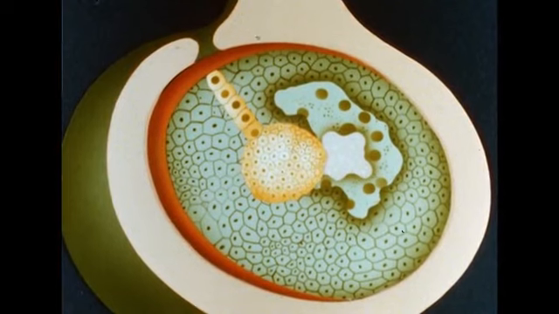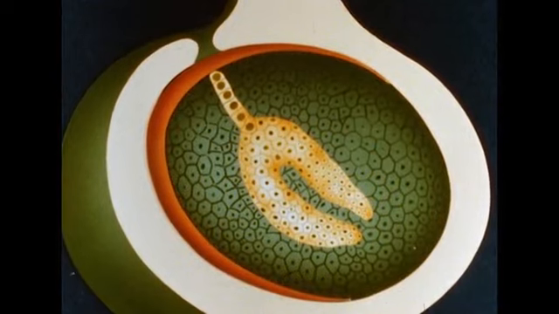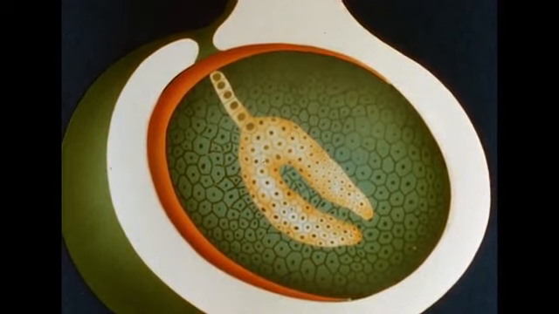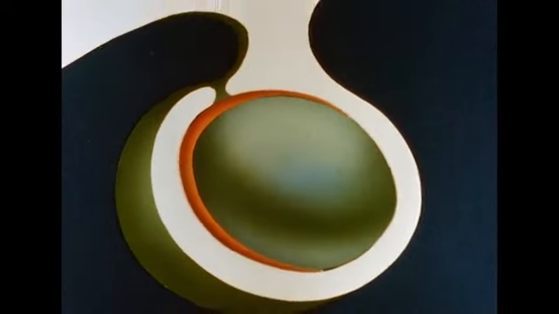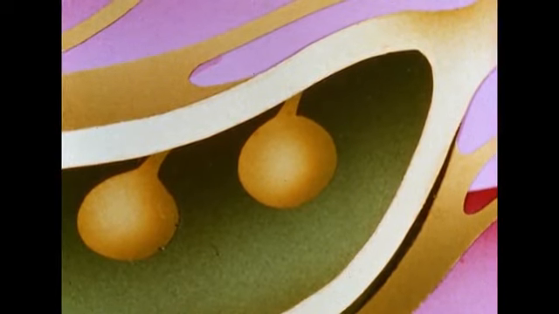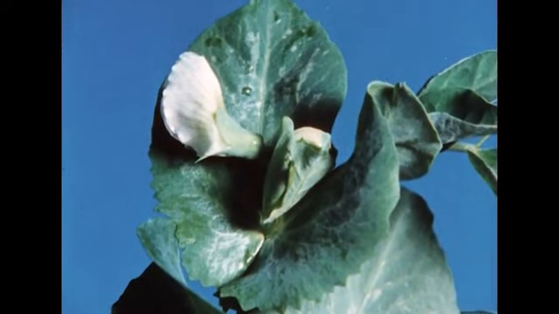A sphere of cells is formed at the end of the embryo. At an intermediate stage, the cotyledons are now well developed. The endosperm has completed its growth. During the development of the pea seed, the endosperm is absorbed by the embryo. In the remaining ovules, fertilization also occurs. Here you can see progressive stages of growth of a pea pod from flower to fruit.